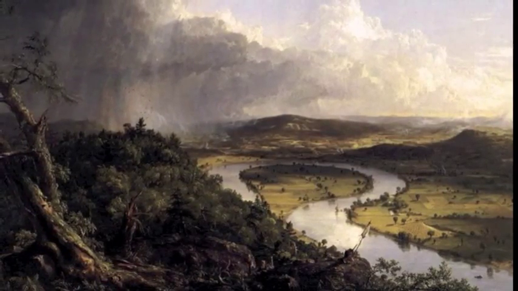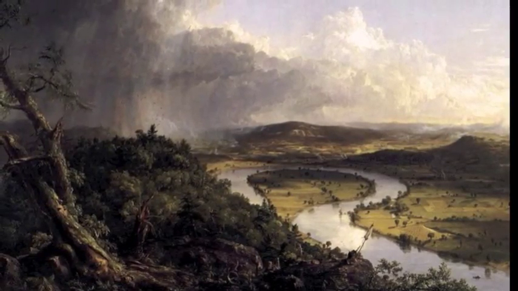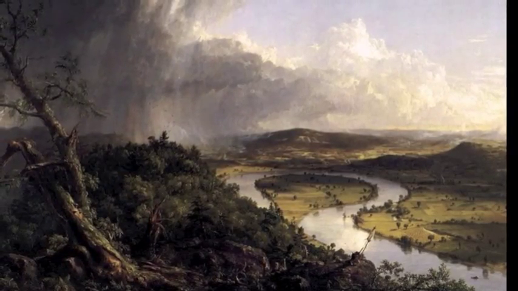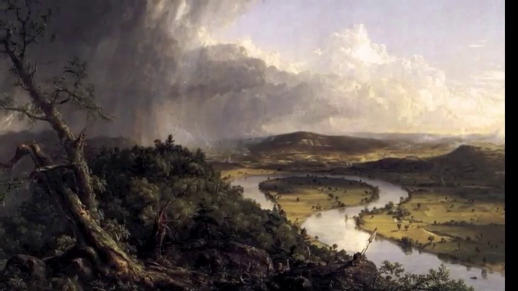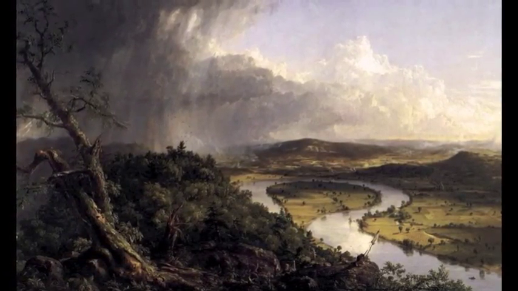And it's really quite apt too, when we think about the fact this was painted a couple decades before the Civil War, and it's also really a good example of Cole's ability to capture this kind of beautiful and very naturalistic imagery.